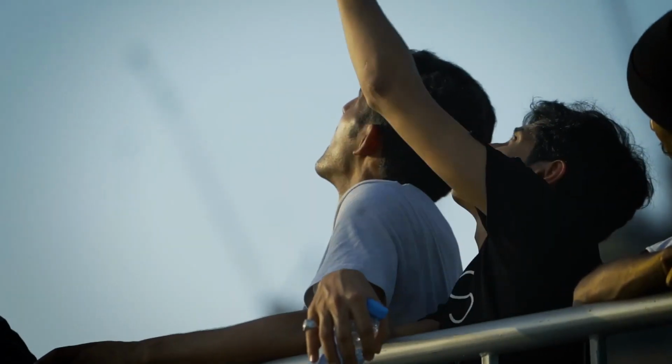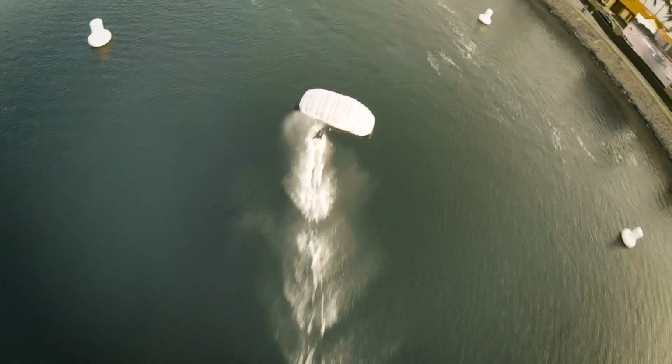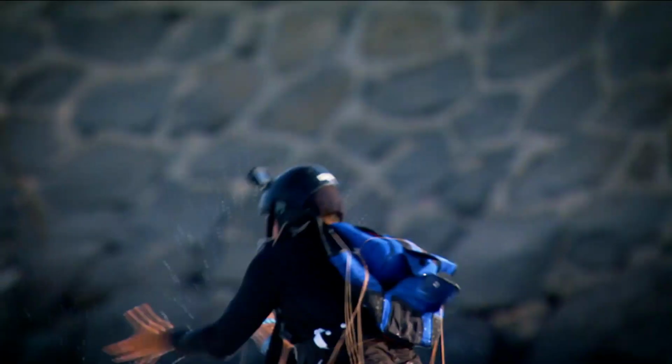Into the court. Stretching, and once again puts it in the middle. That's why he's number one.